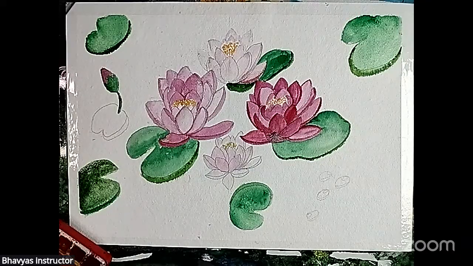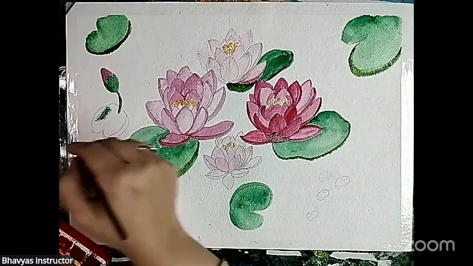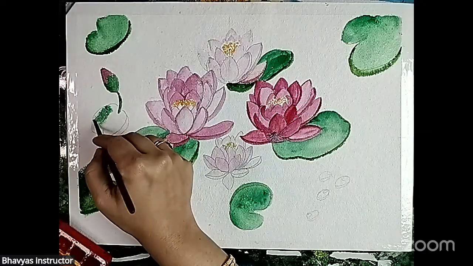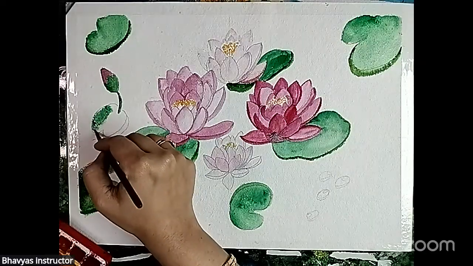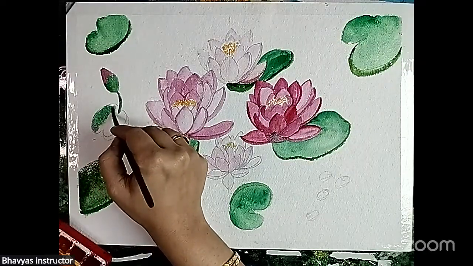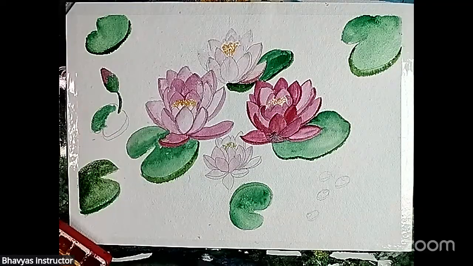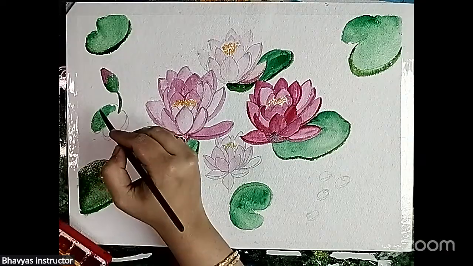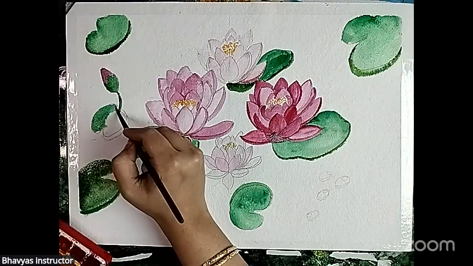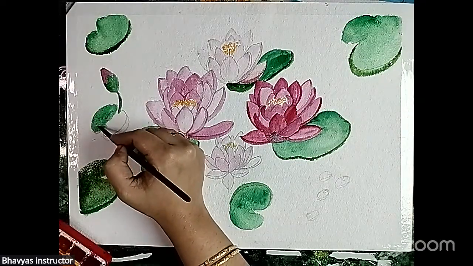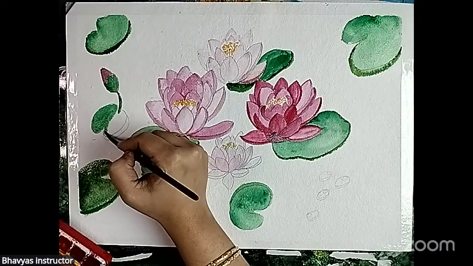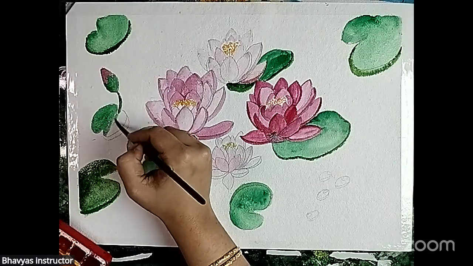So you need to understand the light source, from which side light is falling or touching the object, and which side the shadow is.